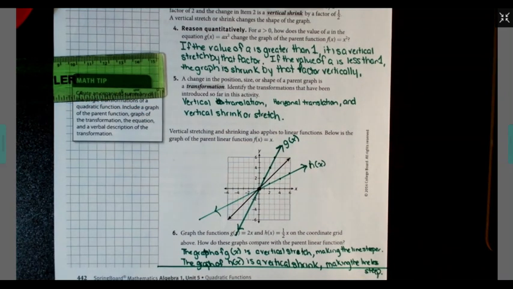Take a moment to get this copied down and then move on to the debriefing question that follows. After you finish your debriefing, please mark this presentation as done.